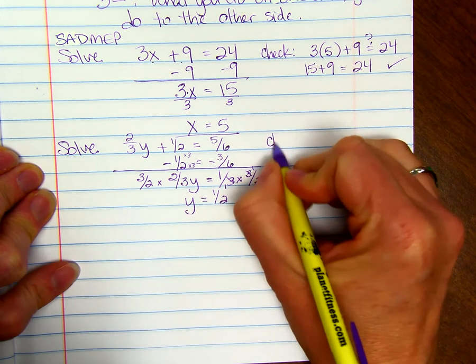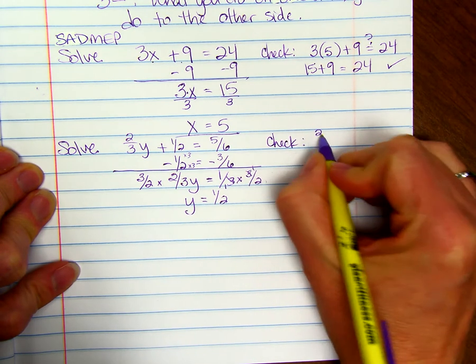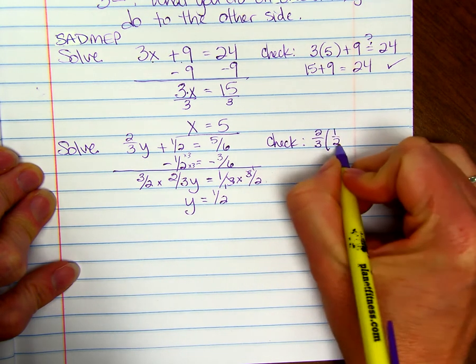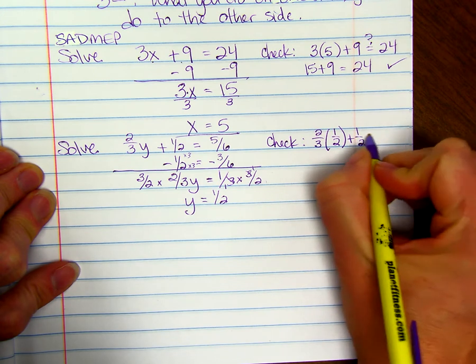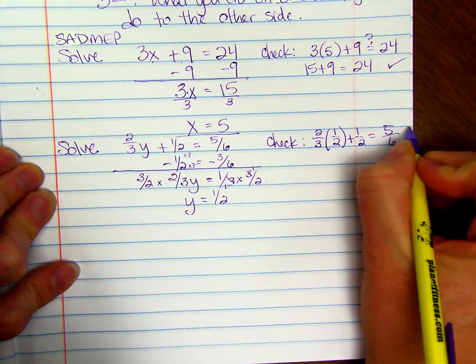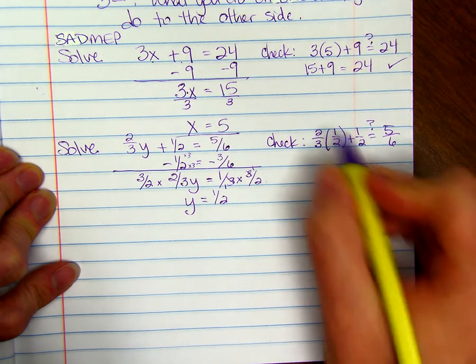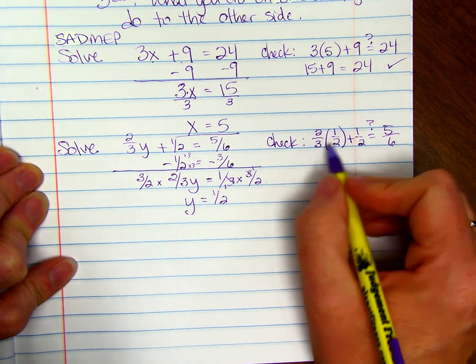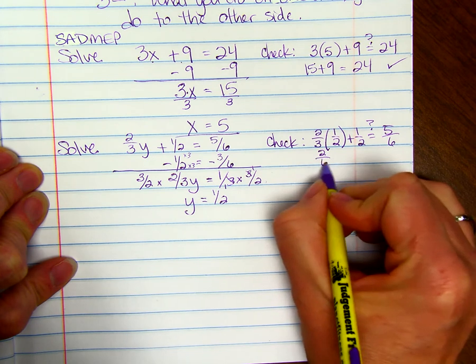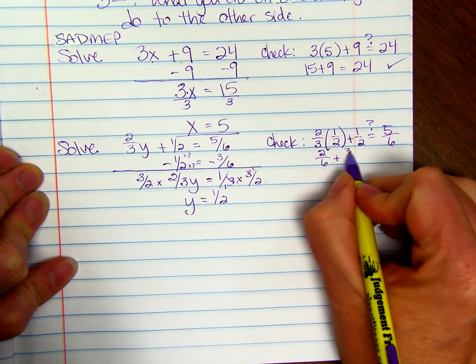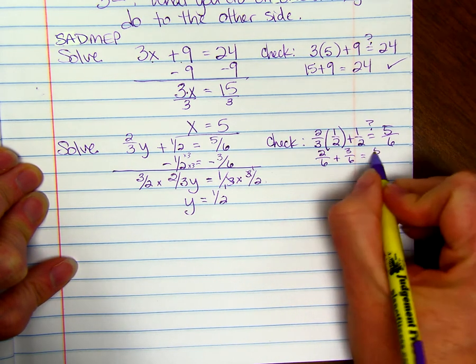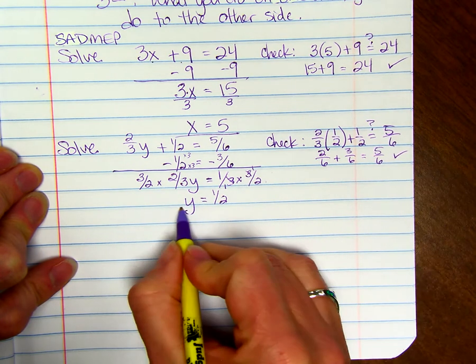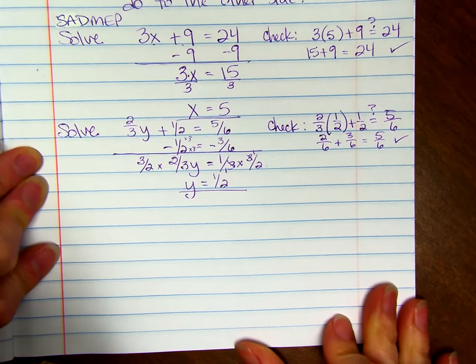Then we're going to come over and we're going to check our work. So is 2/3 times 1/2 plus 1/2 equal to 5/6? So we want to test that out. 2/3 times 1/2 is 2/6. 1/2 is 3/6. And that does equal 5/6. So our solution, y equals 1/2, is correct.